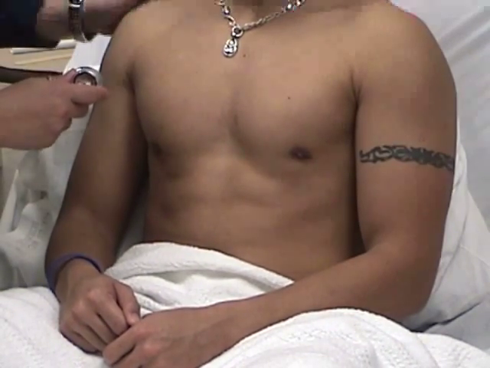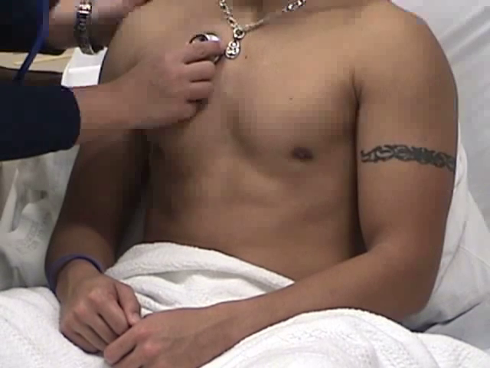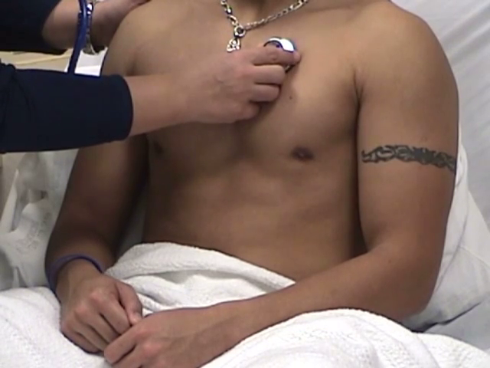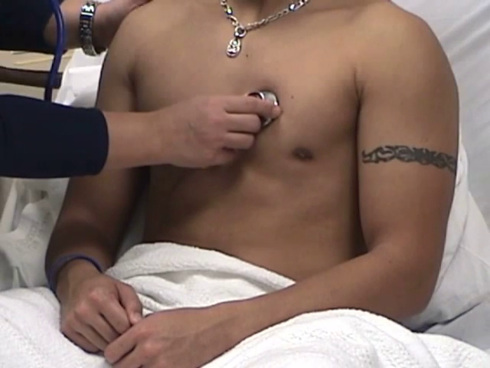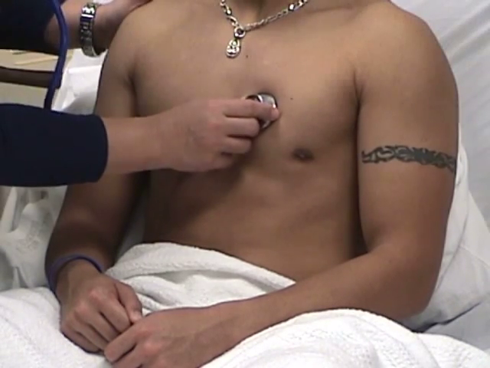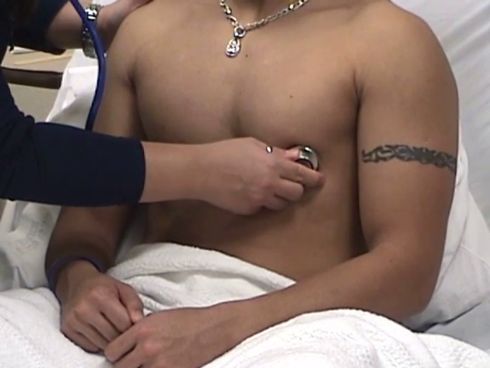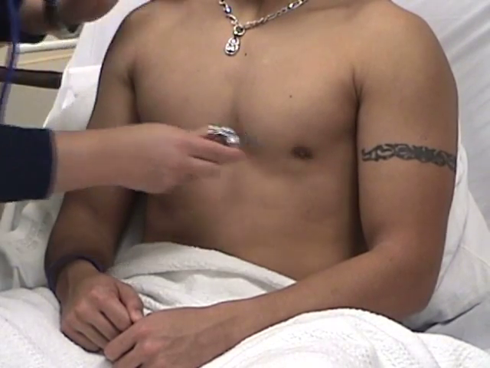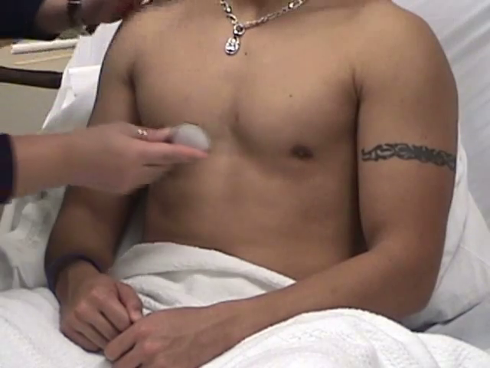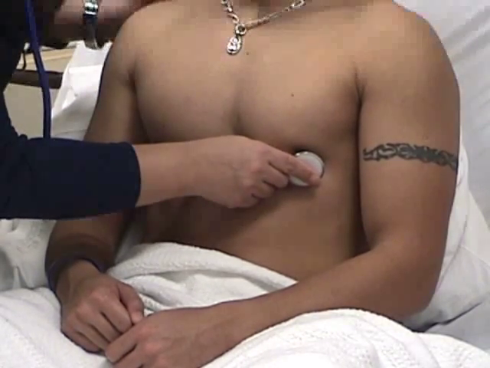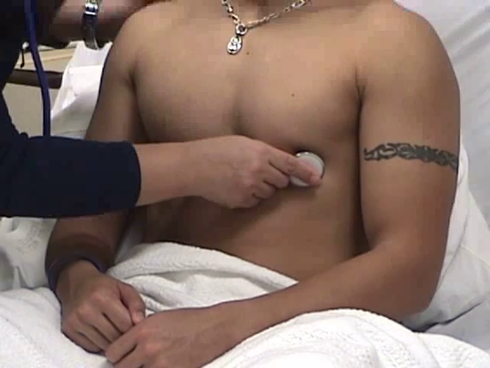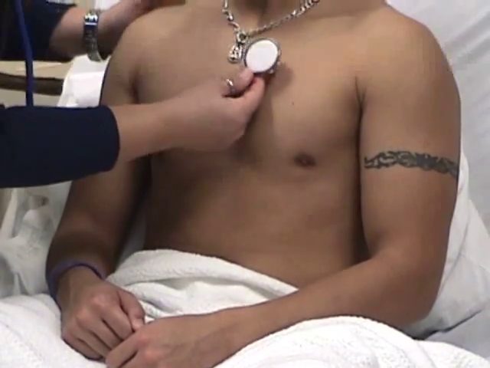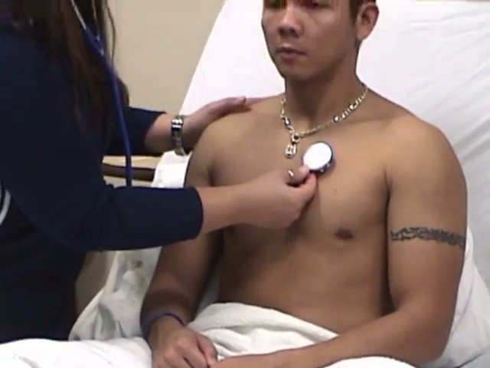The aortic at the 2nd intercostal space, right sternal border. The pulmonic at the 2nd intercostal space, left sternal border. The tricuspid at the 4th intercostal space, left sternal border. And finally, the mitral area, or the apical pulse, at the 5th intercostal space, mid-clavicular line. At this time, the student will turn her stethoscope to the bell and reverse the order. The student should listen to the heart sounds, noting its rhythm, for at least 10 to 15 seconds.